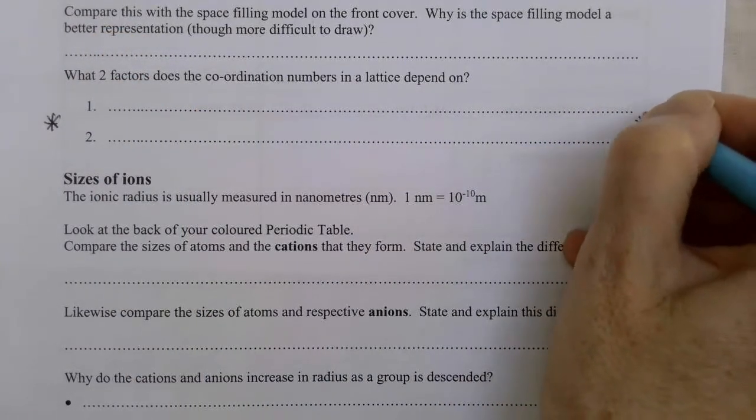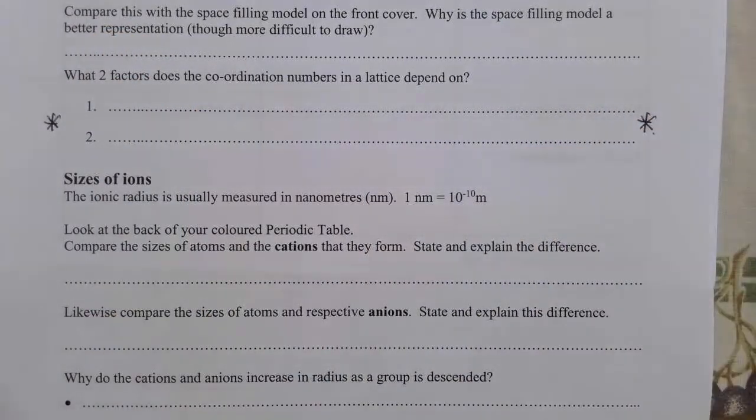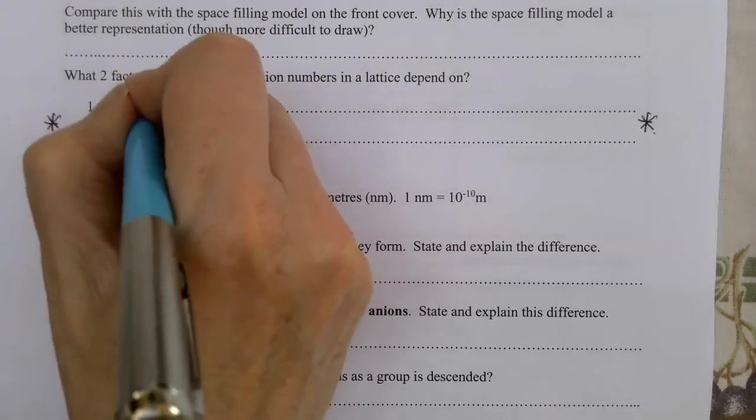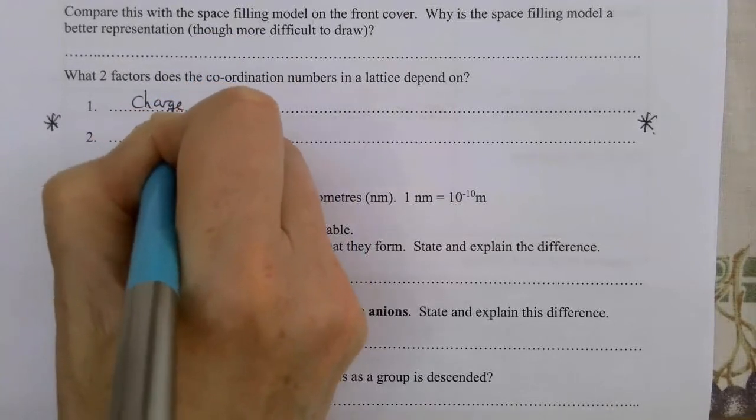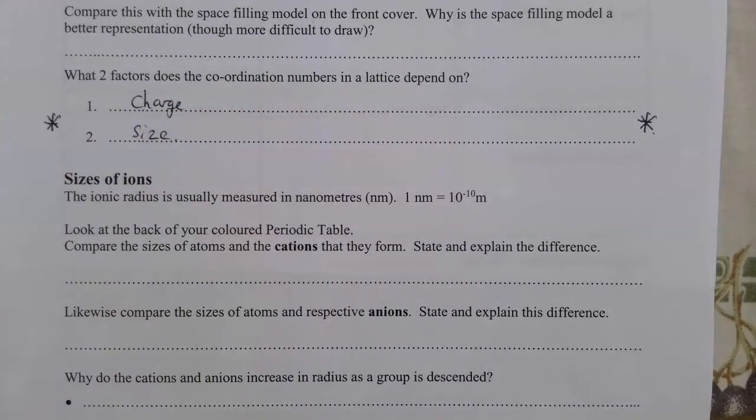This is very important. Not only is this talking about the coordinate numbers, but also the strength of the ionic bonding. So the strength and the coordinate number depend on 2 key factors. They depend on the charge and the size. So it's charge and size that determine the strength of the ionic lattice.